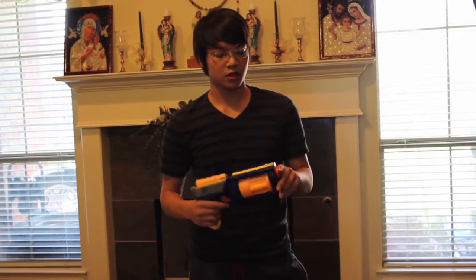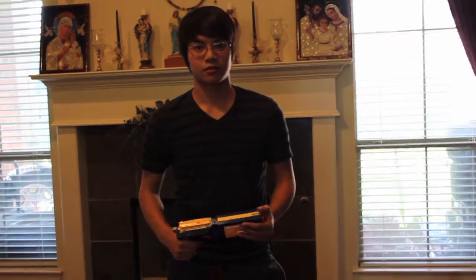Our second experiment involves a little projectile motion. What we're going to do is shoot the bullet this way and drop a bullet from the same height. And what's going to happen is they're going to touch the ground at the exact same time. Alright, for the first part of our second experiment, we needed to find the time that this bullet takes to reach the ground.